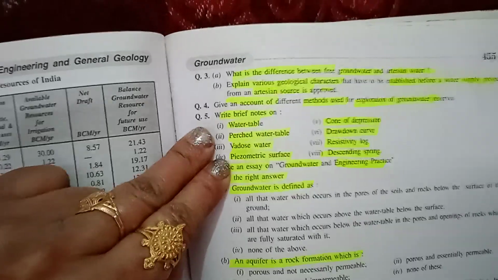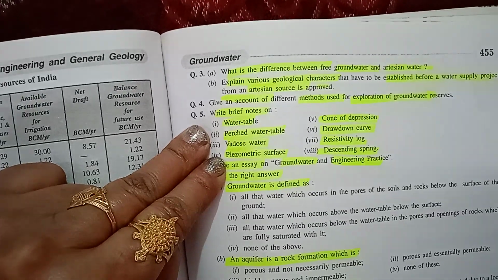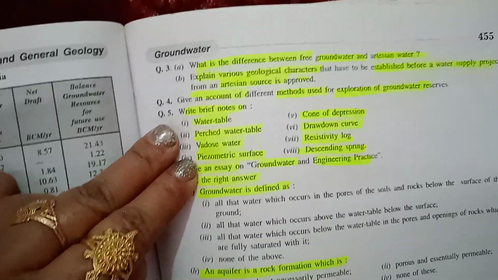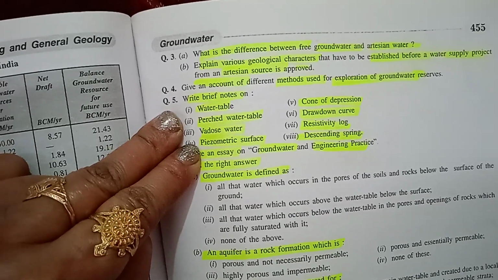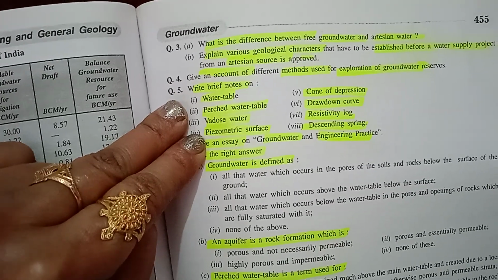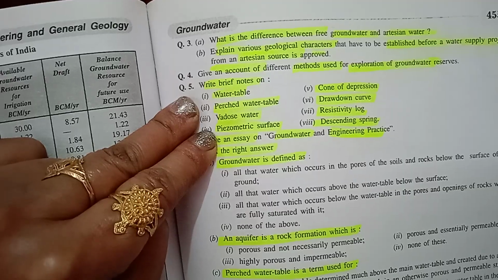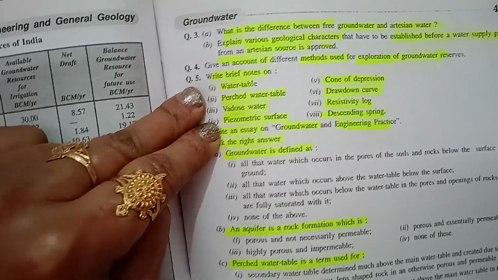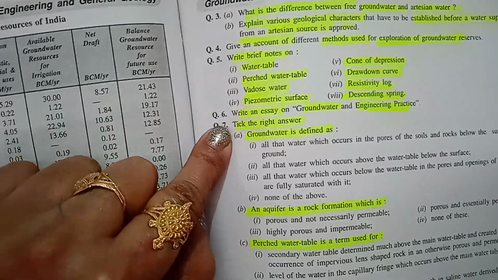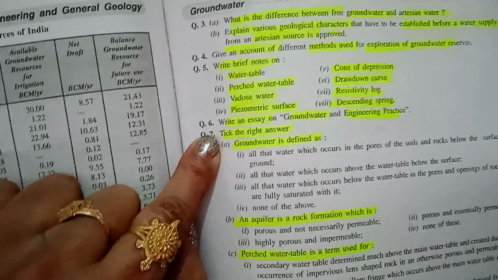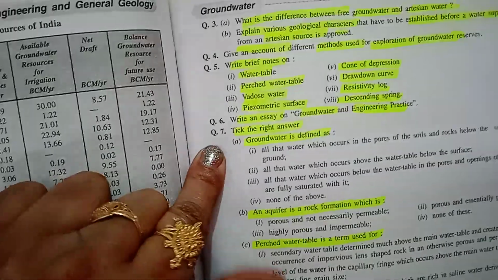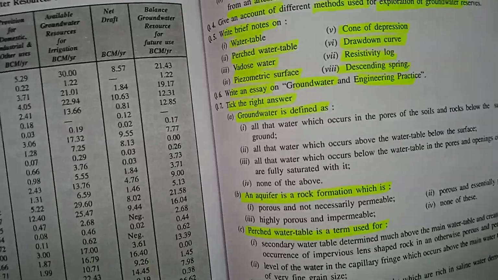Question 5: Write brief notes on water table, cone of depression, perched water, drawdown curve, wells, water resistivity log, piezometric surface, descending springs. Question 6: Write an essay on groundwater and engineering practice. Question 7: Choose the right answer. These are optional type questions.